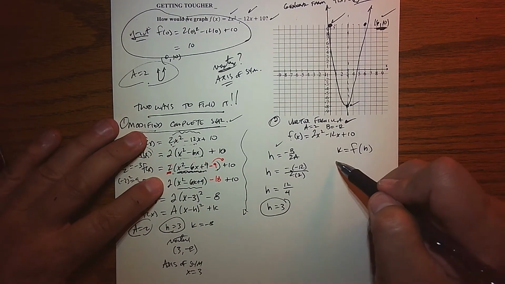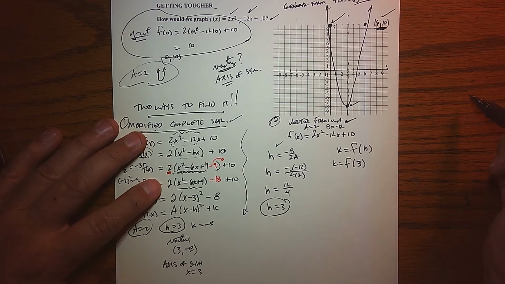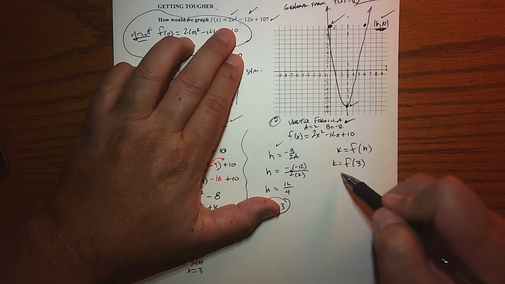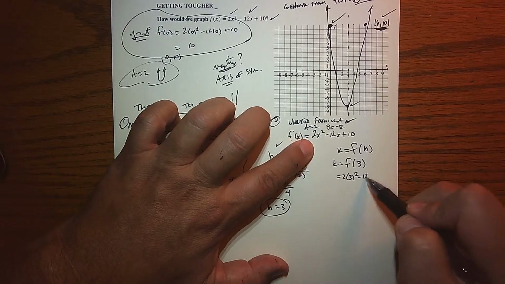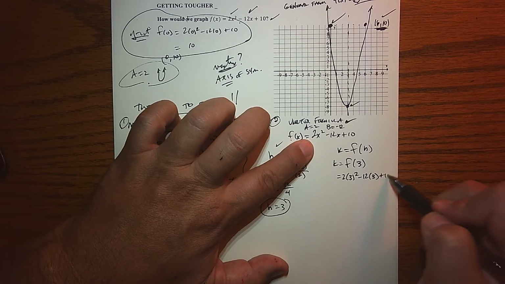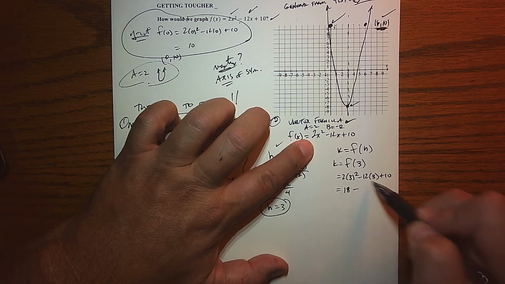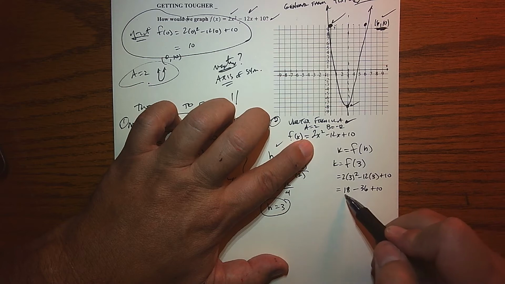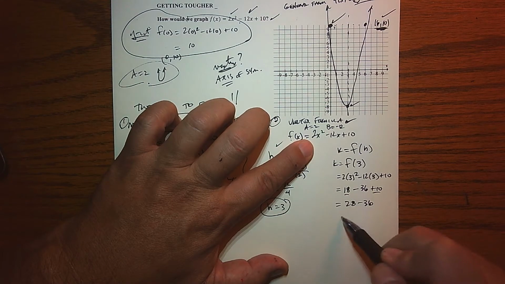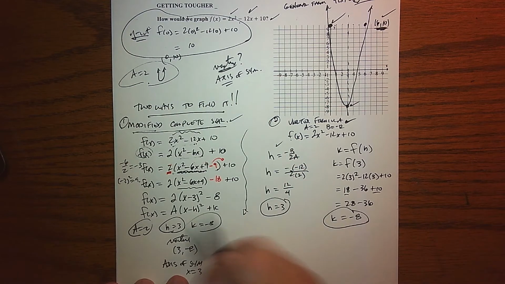How do I find k? Well, all I got to do is plug that 3 into the function. So we come back up here. This is 2 times 3 squared, minus 12 times 3, plus 10. This is 9 times 2 is 18. 12 times 3 is 36, and then plus 10. 18 and 10 is 28, minus 36, and lo and behold, we get negative 8. So there's your k value, which we already knew.